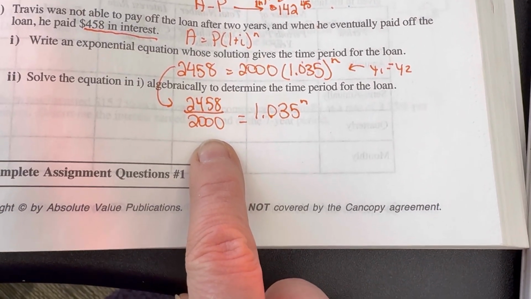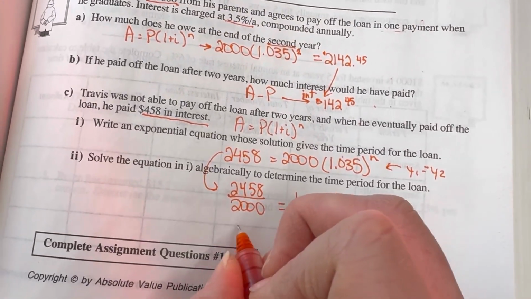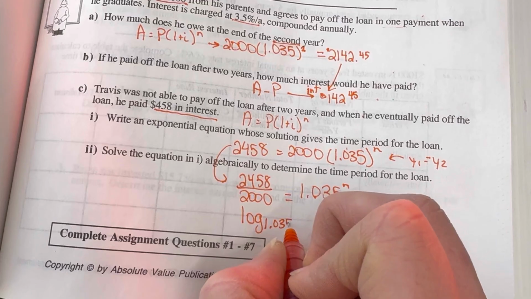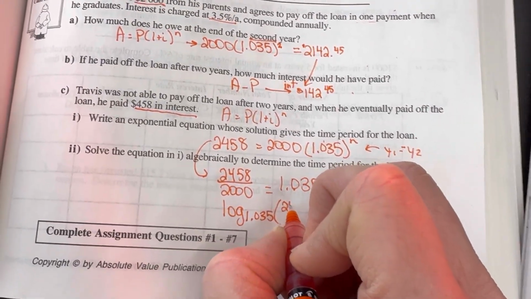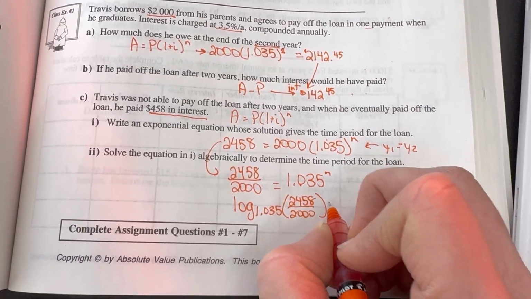I can just do it as a log now. So log base 1.035 of this fraction is going to be equal to n.